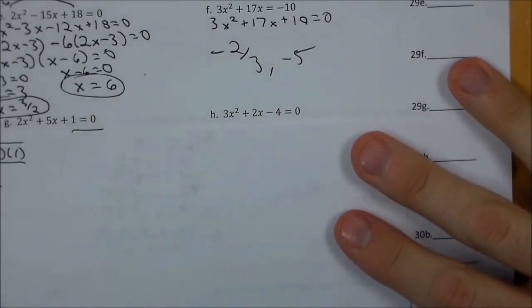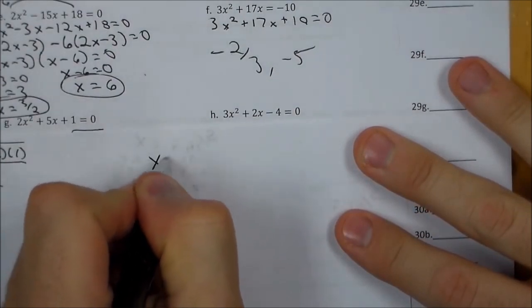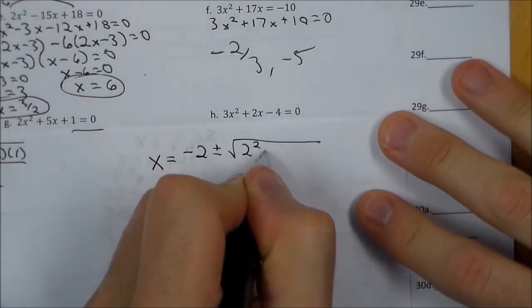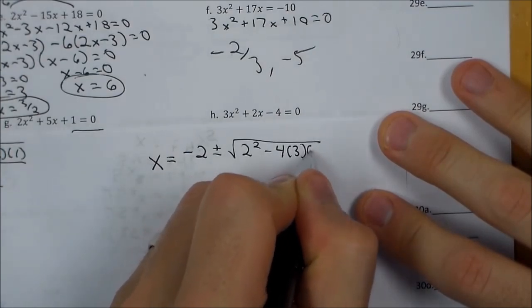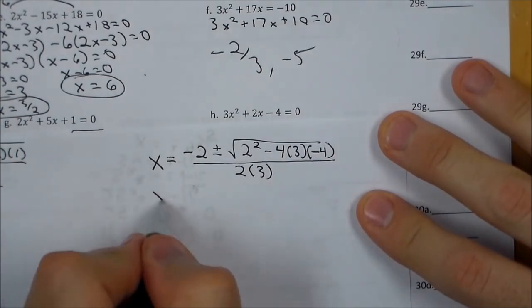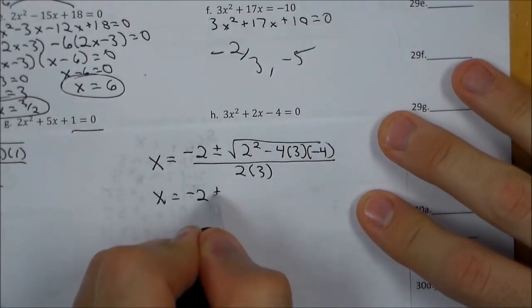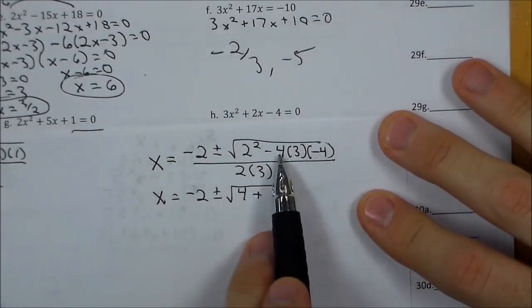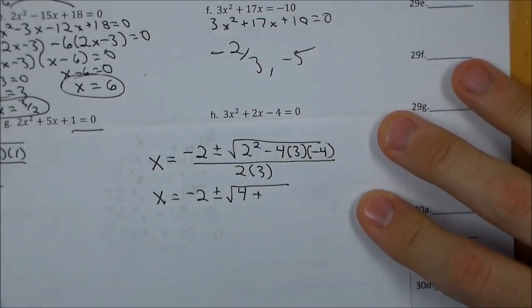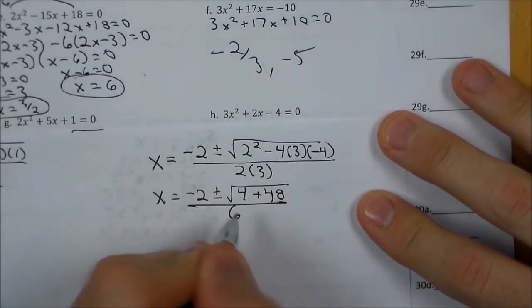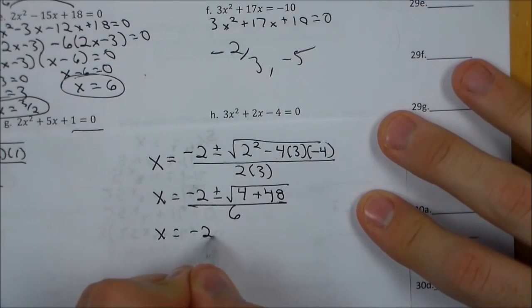Now for h, we'll go quadratic formula again. x equals negative 2 plus or minus the square root of 2 squared minus 4 times 3 times negative 4 over 2 times 3. Negative 2 plus or minus, we're going to go 4, then it's plus, because we have two negatives there. 4 times 4 is 16, 16 times 3 is 48, and that's over 6. So now we're going to go negative 2 plus or minus the square root of 52 over 6.